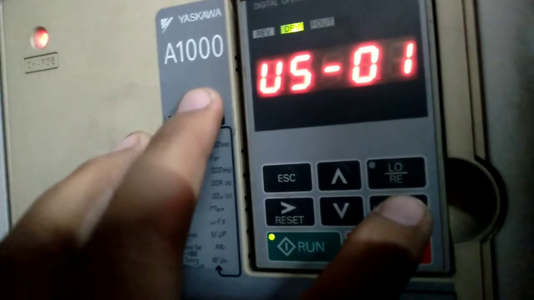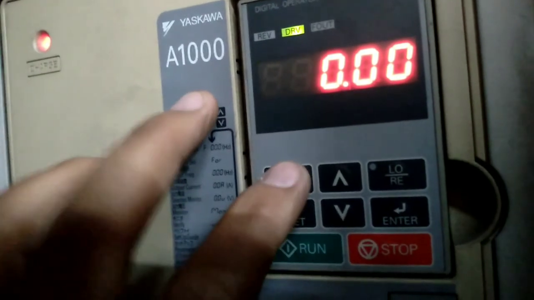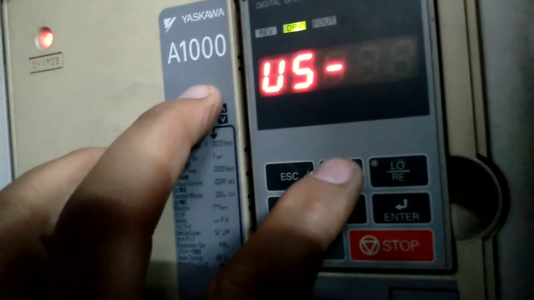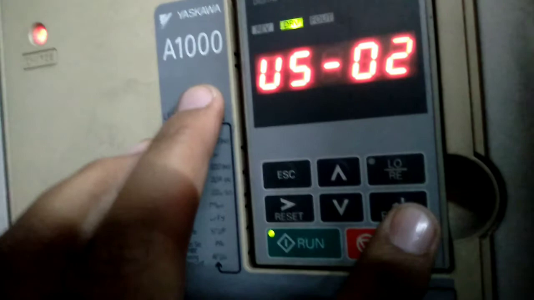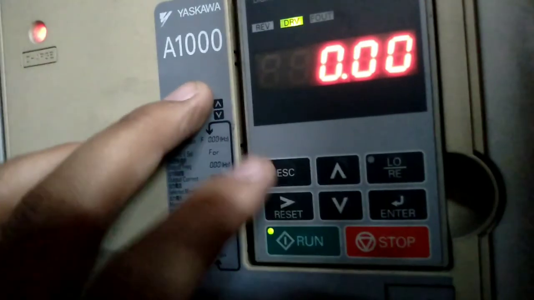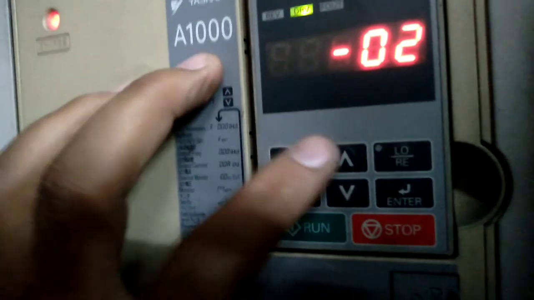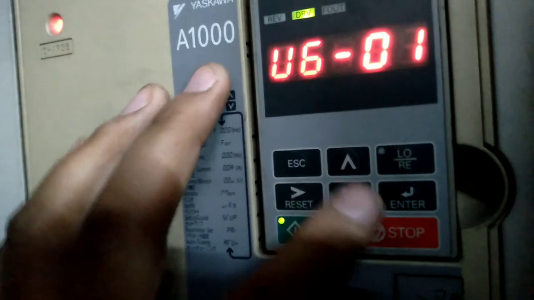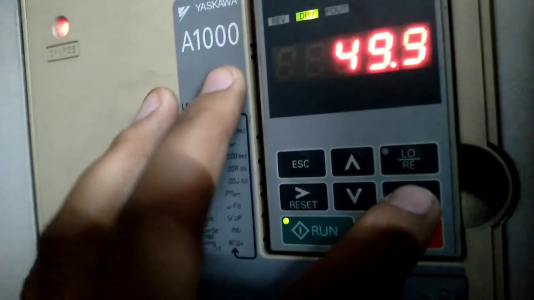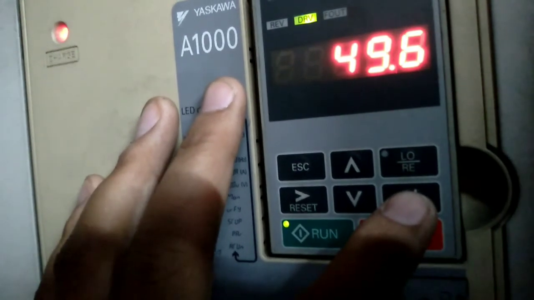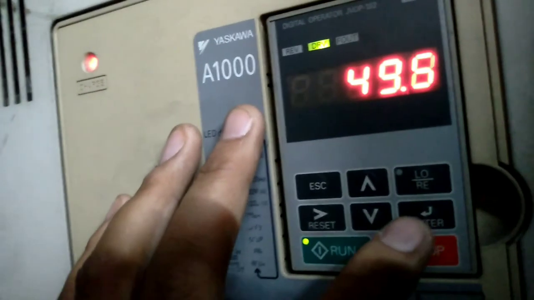Okay, let us check what is there in U501. It is 0. You need to refer to the manual to understand what this U501 is. U502 is 0. Okay, U601 is 48 point something. This is changing.